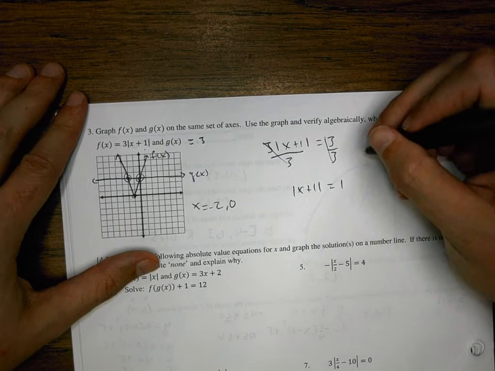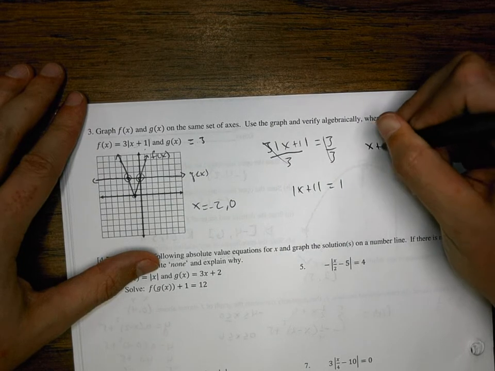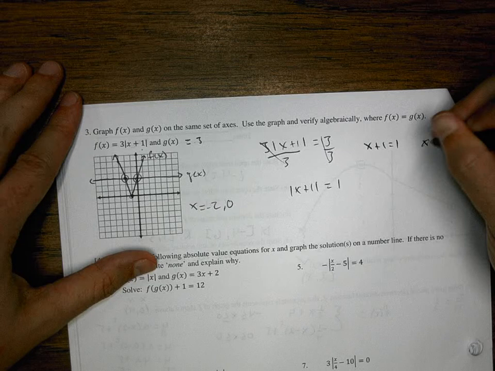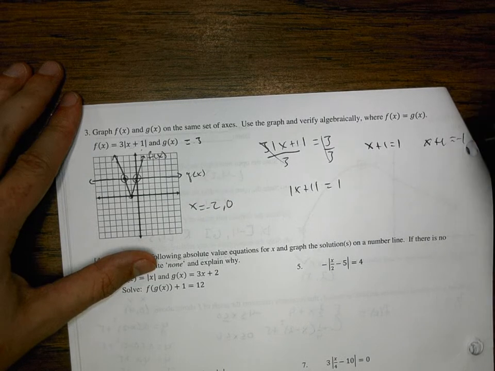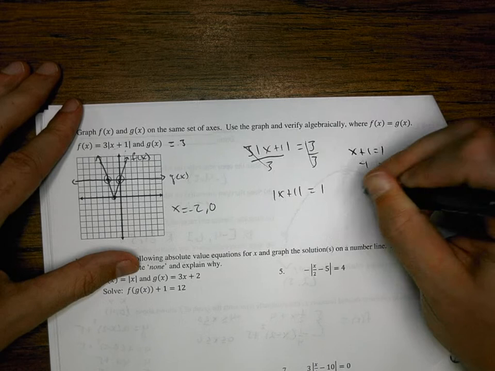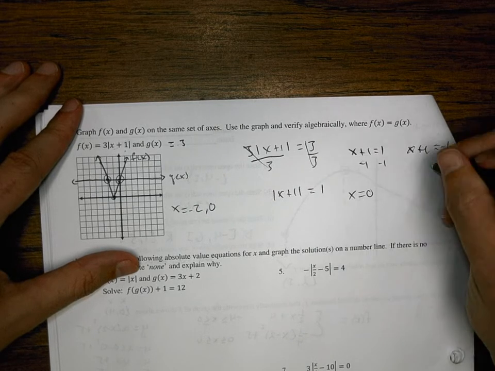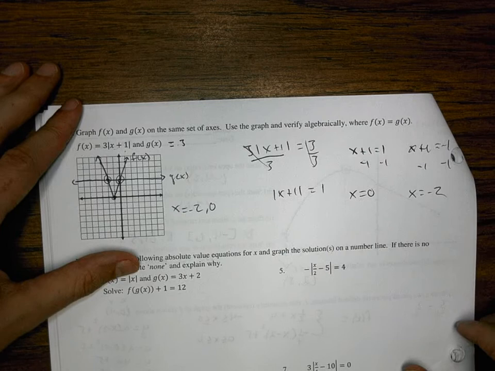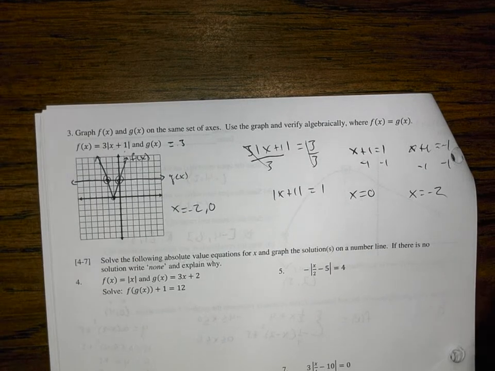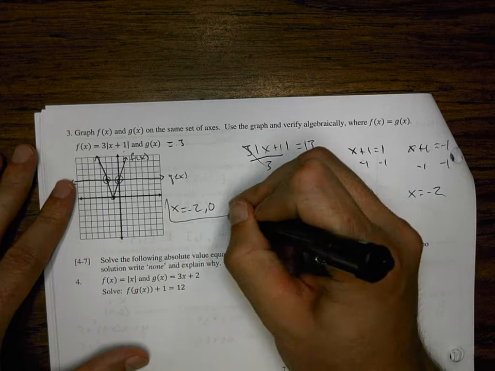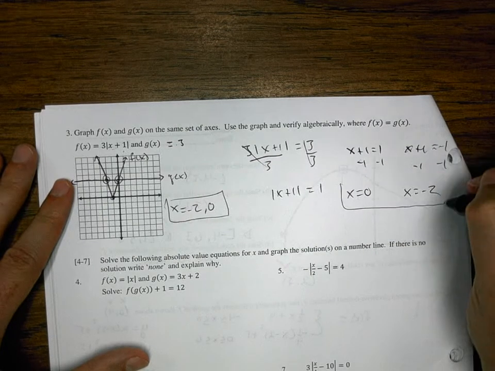This could either be x plus 1 equals positive 1, or this could say x plus 1 equals negative 1. So I subtract 1 from both sides, I get x equals 0. Subtract 1 from both sides, I get x equals negative 2. So there we have the solutions graphically and algebraically.